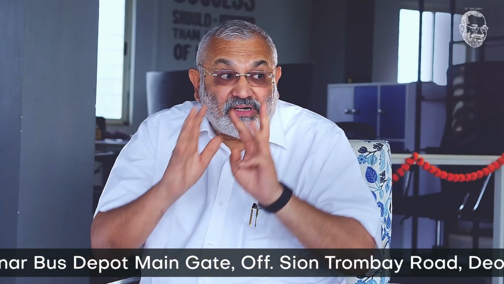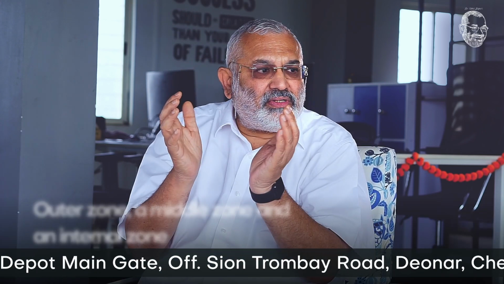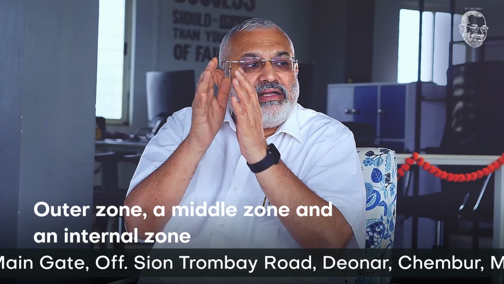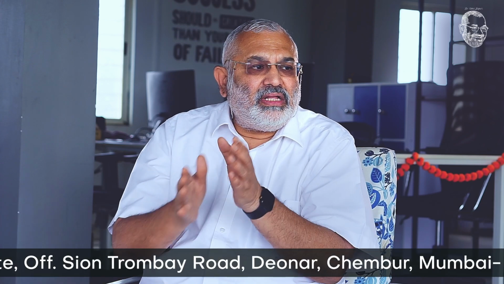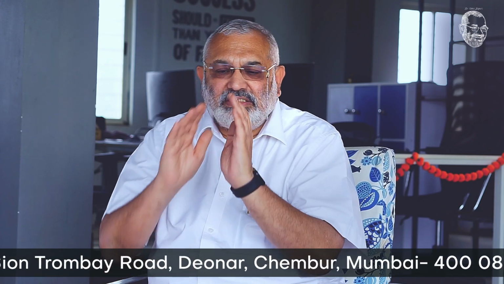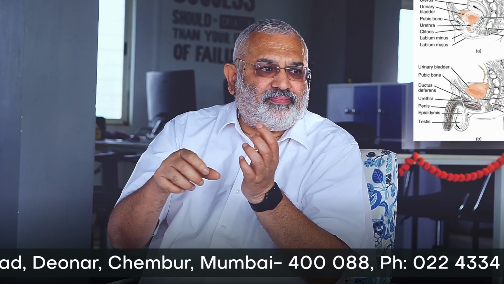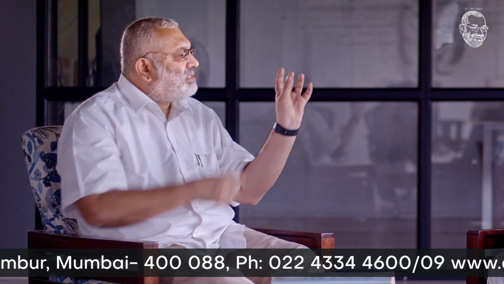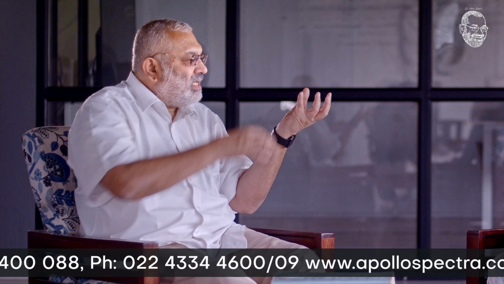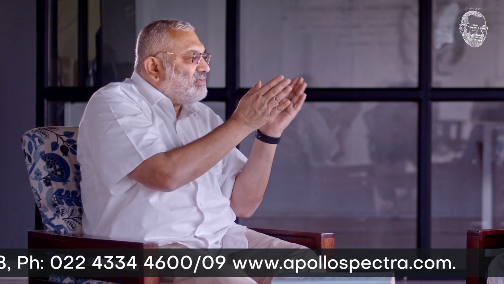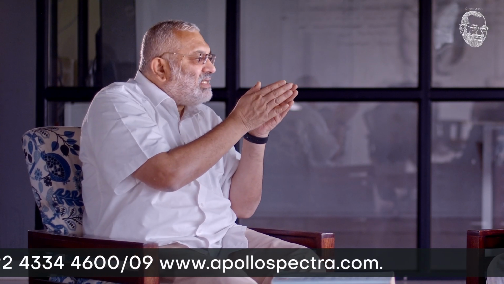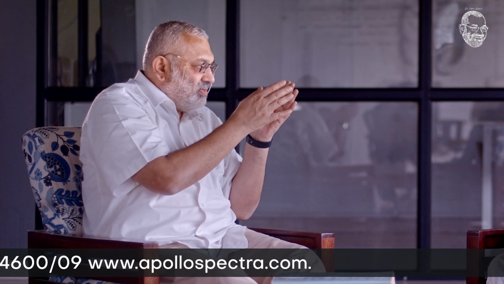Now the prostate has three zones: an outer zone, a middle zone, and an internal zone. The internal zone is just around the passage of the urethra. Suppose you take an orange and peel it; you will find an orange with a hole inside. Imagine it the same way. The prostate is like this, and the hole is the urethra. Now the inner portion of the orange is known as the transitional zone. That is the one which enlarges.